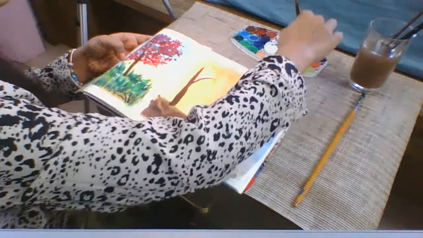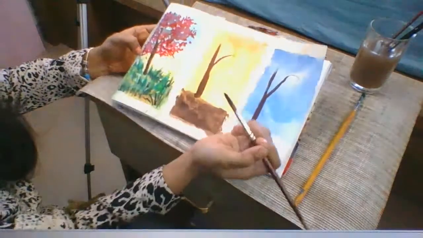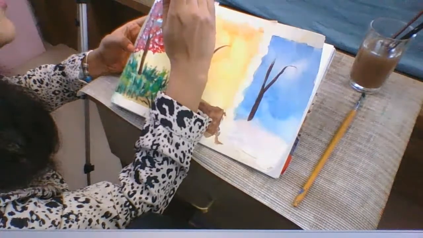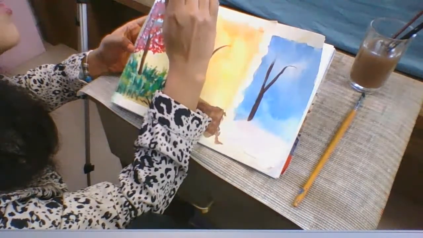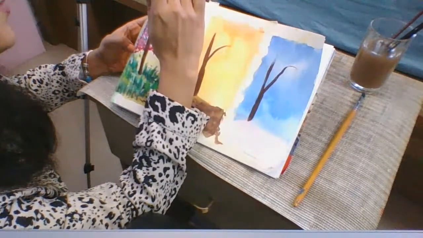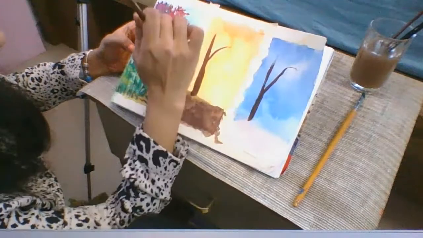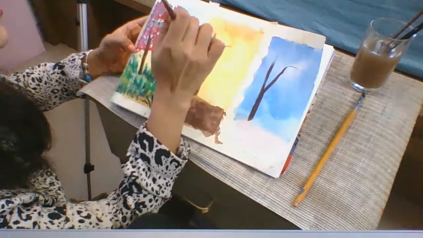We'll take some black and brown from my palette, and because not all the branches will be seen, just some lines, and as you go towards the top, it will be thicker in between, and it will not be continuous lines, just like this.